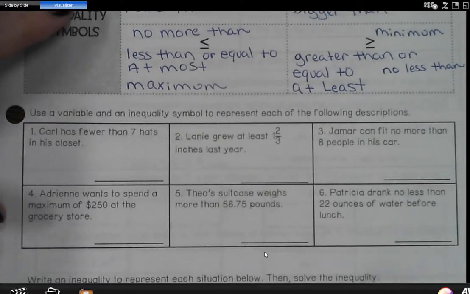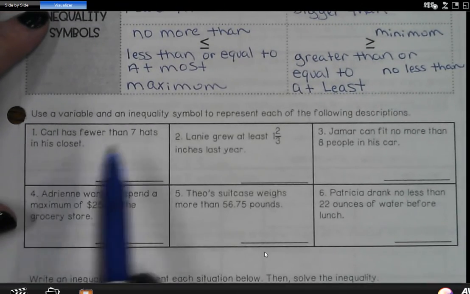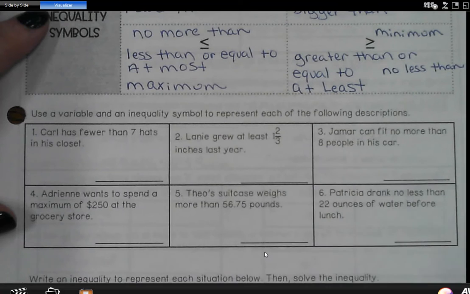Okay, so I want you to write the inequality symbol, just the symbol, that you think would be in 1, 2, and 3.